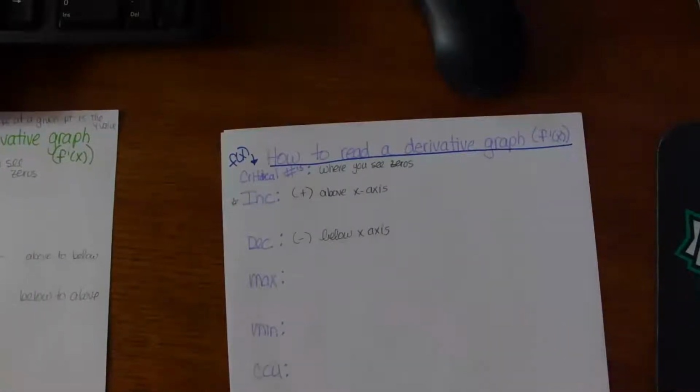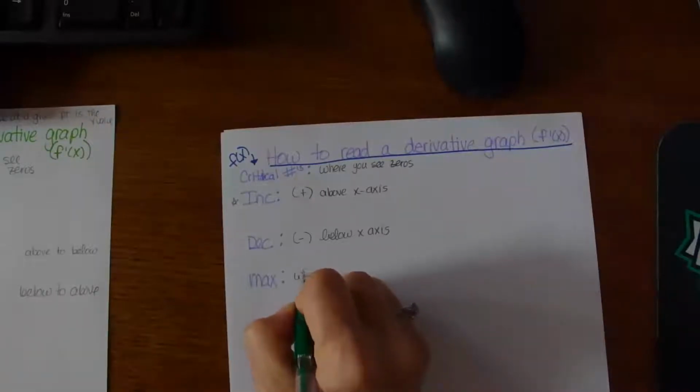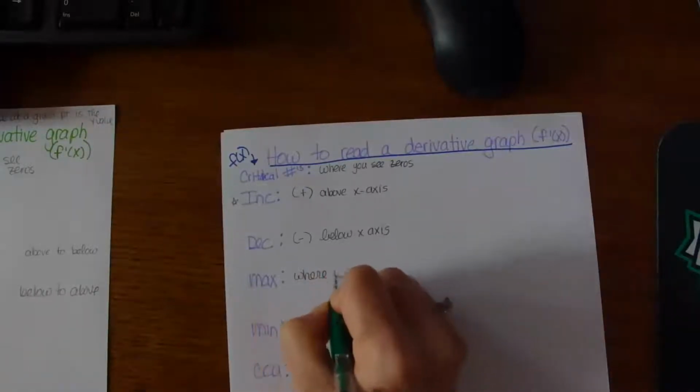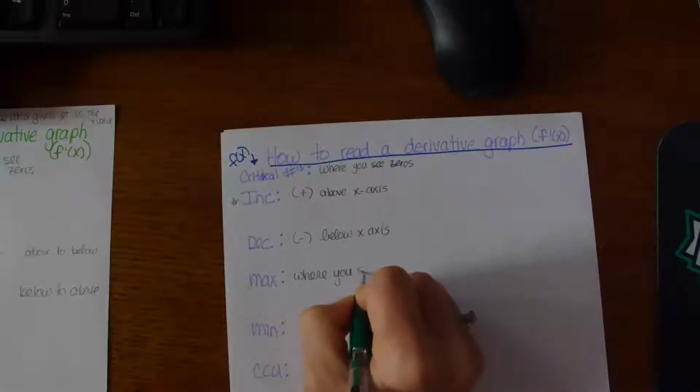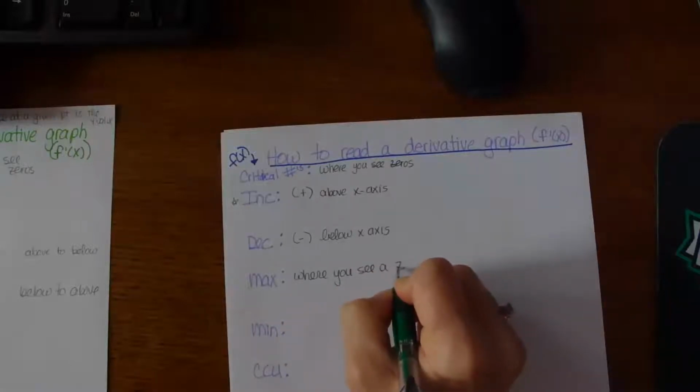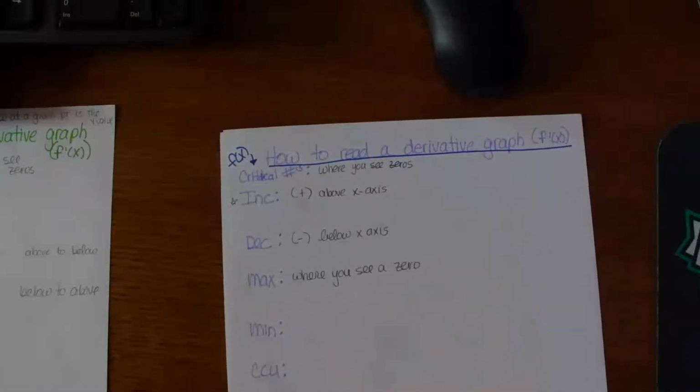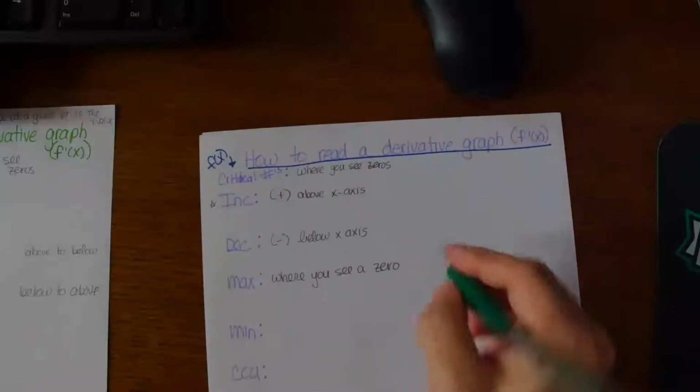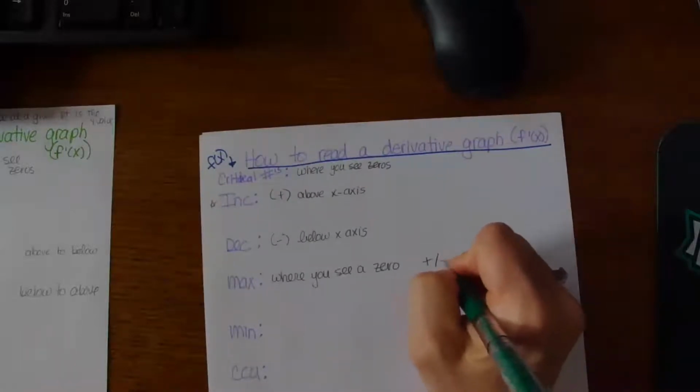How do I know where the parent graph has a min or max? That's going to occur where we see a 0. So where you see a 0 and it's going from positive to negative.